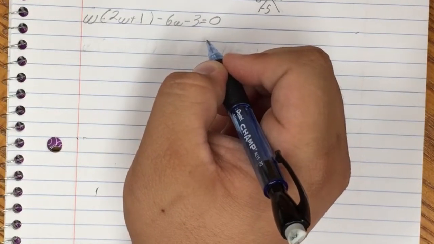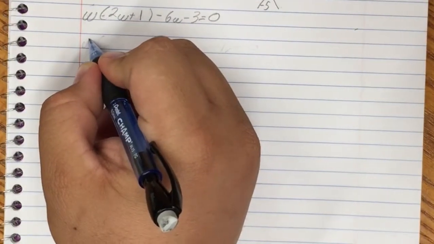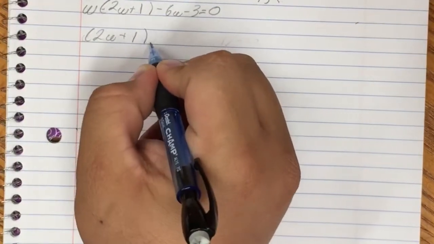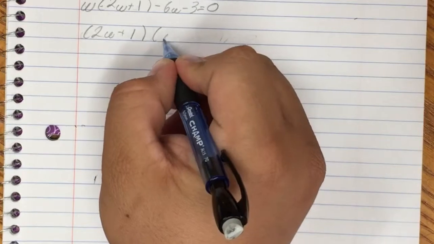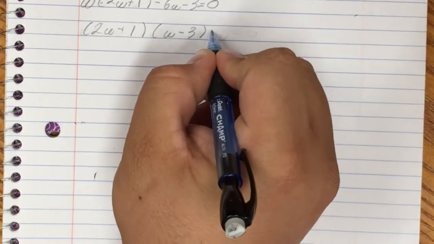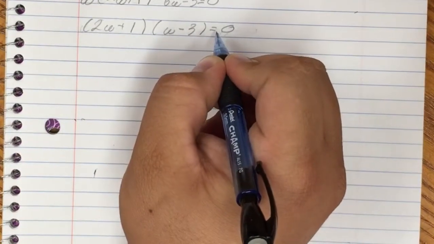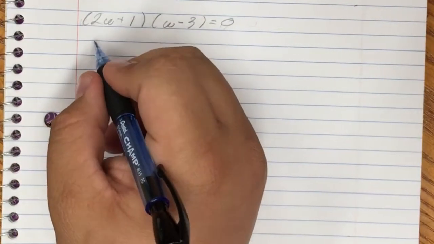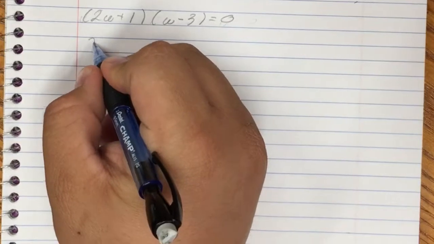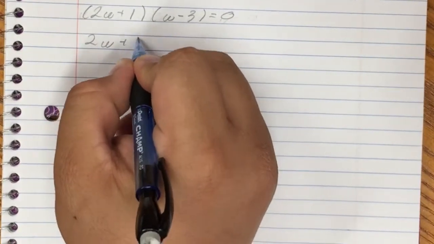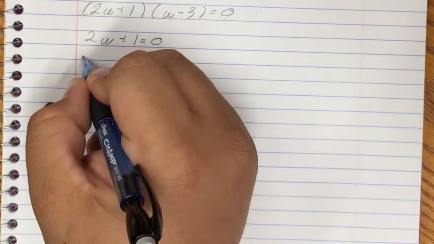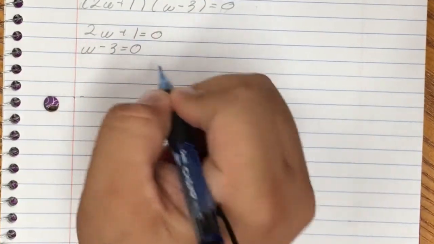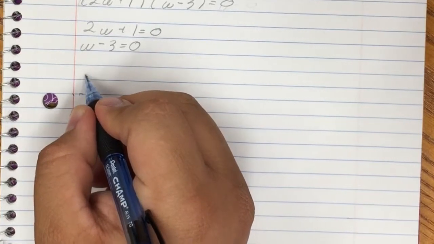Then factor out 2w, then split it into two equal equations to 0. Then move on to solving the equations.